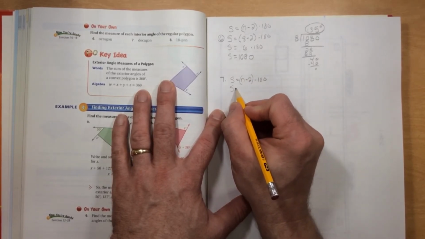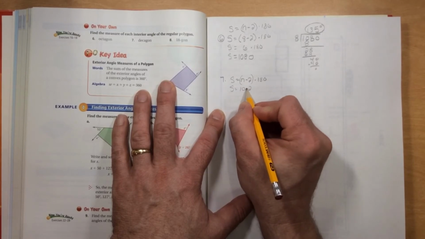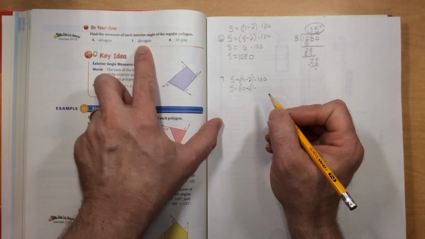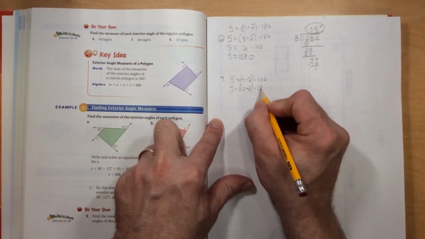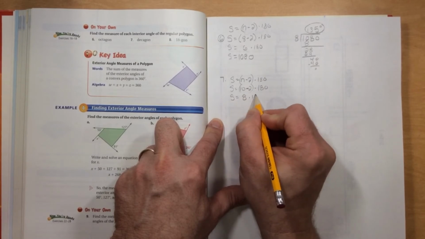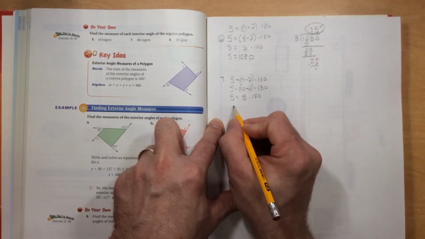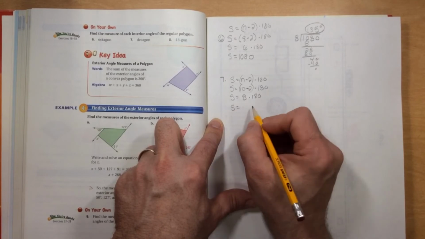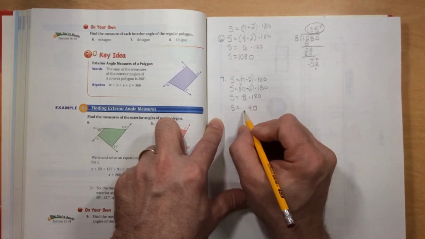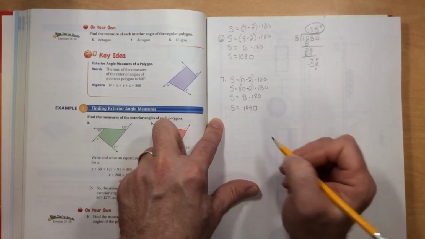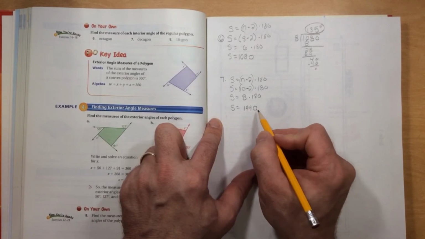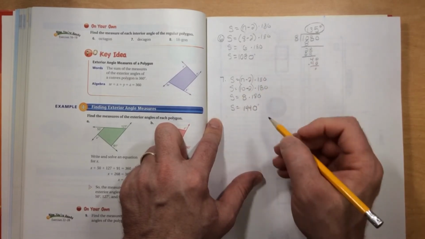So it'll be 10 minus 2, because a decagon has 10 sides. That's where the DEC comes from, like decimal. And 8 times 180: 8 times 8 is 64, so 1,440. So all of the angles added up will be 1,440 degrees.